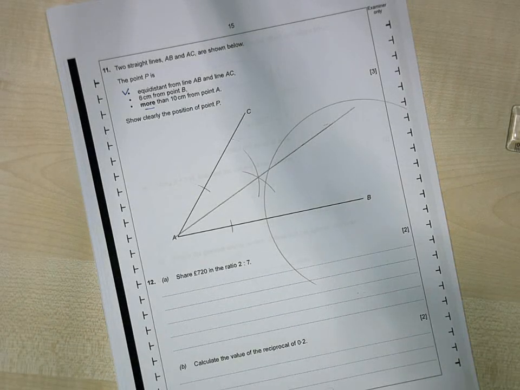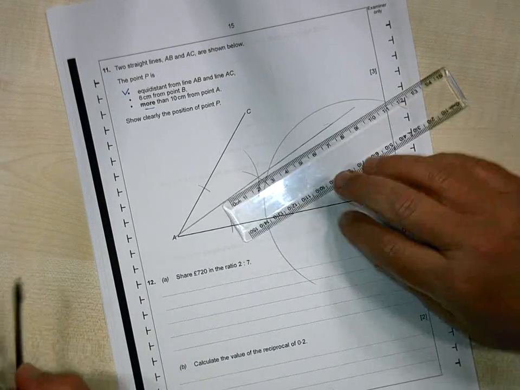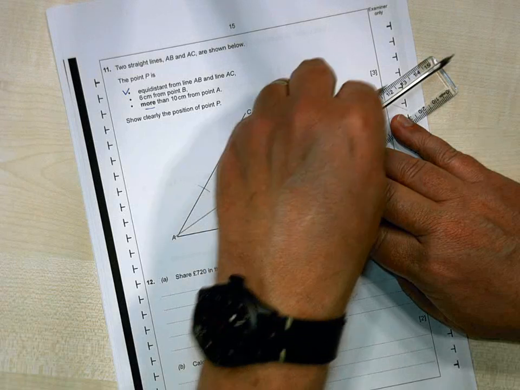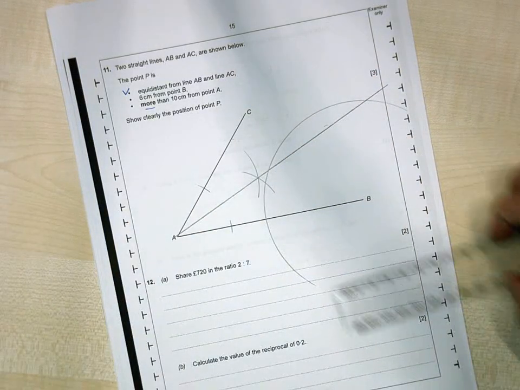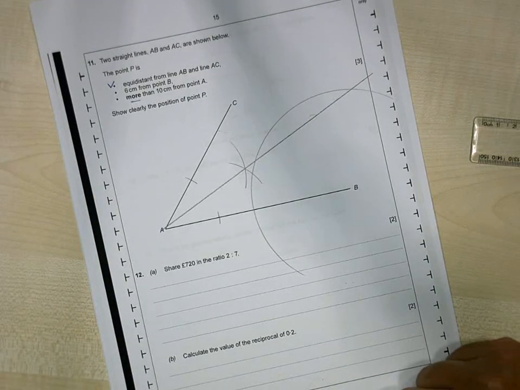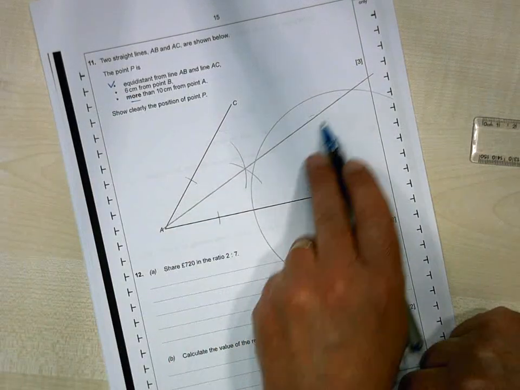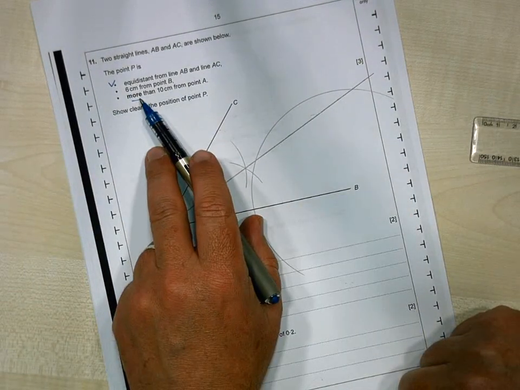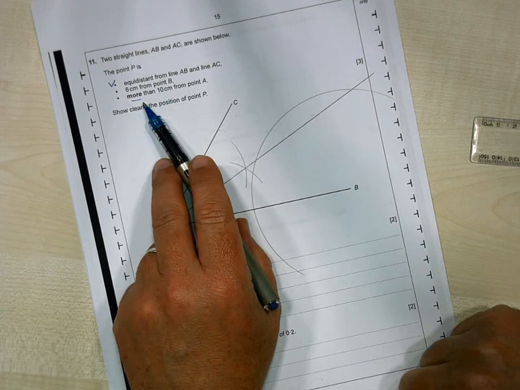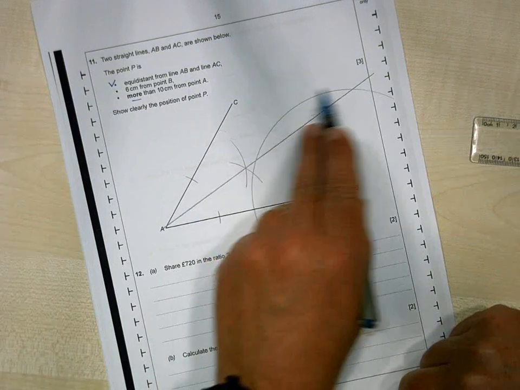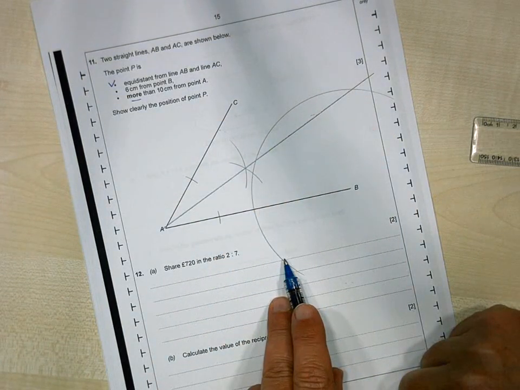So I've gone mad and I've gone into question 12. That doesn't matter. But what does matter is that I haven't drawn this line long enough. So my point P is on that line, and it's also, in order for it to be 6 centimeters from B, it's also got to be on the circle.